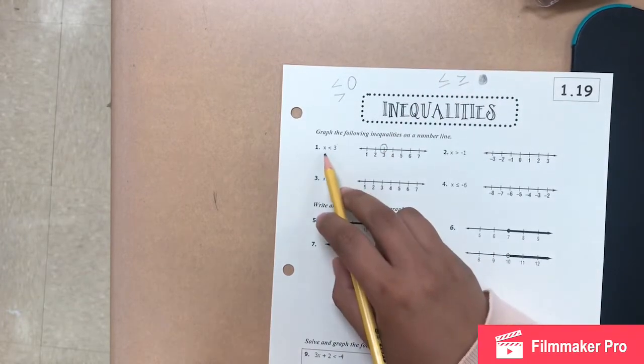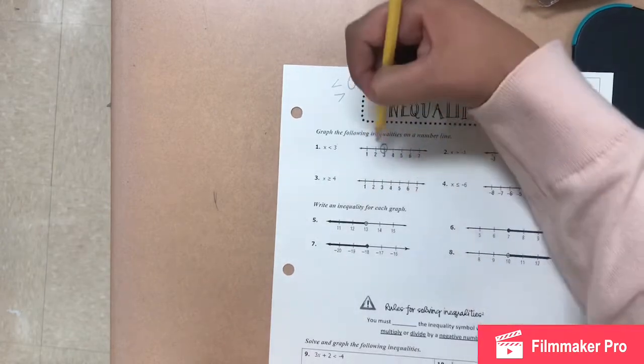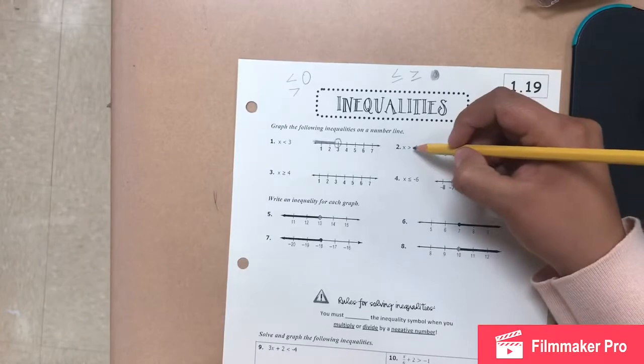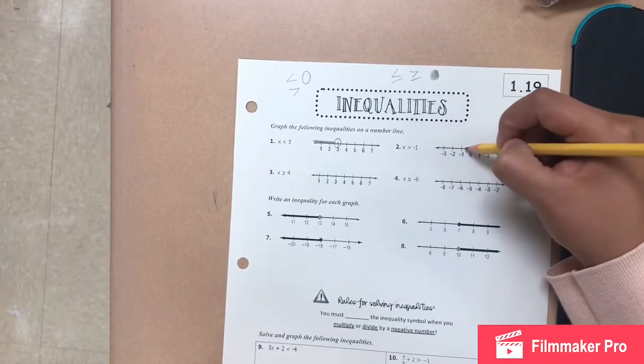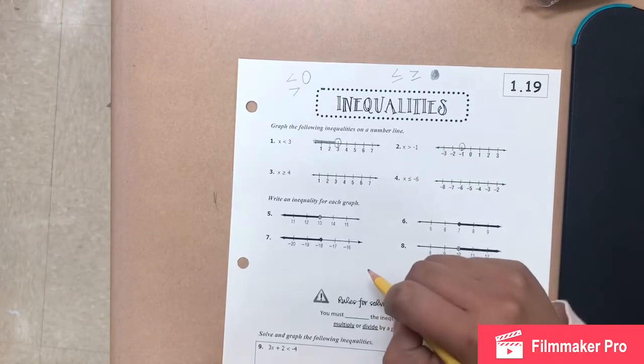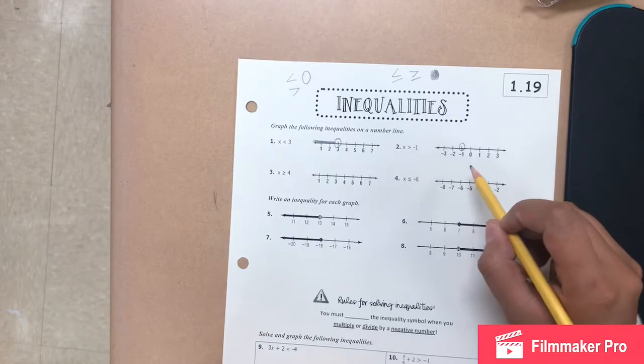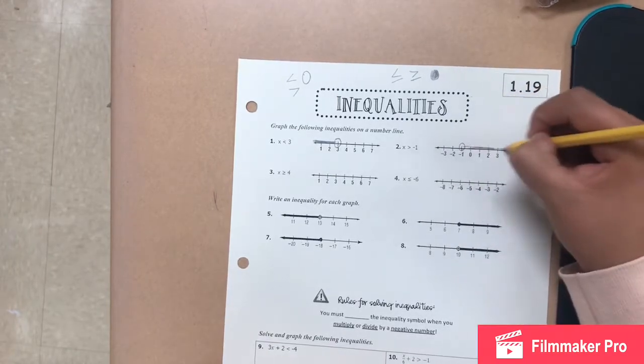And I'm looking for values where x is less than 3. And the only direction where values are less than 3 is to the left, so we're going to shade that way. Number 2 is an open circle as well on the -1. I'm looking for values where x is greater than -1, and the only direction where values are greater than -1 is to the right, so I'm going to shade to the right.